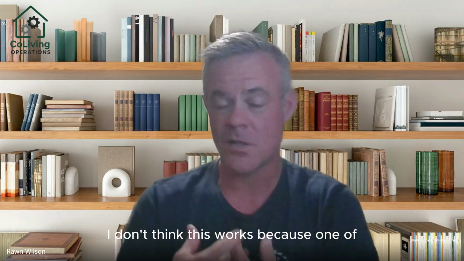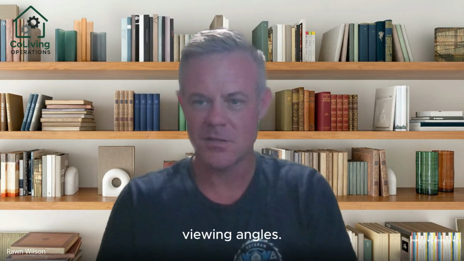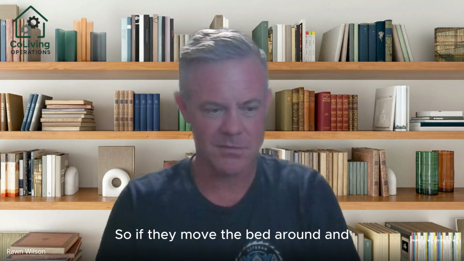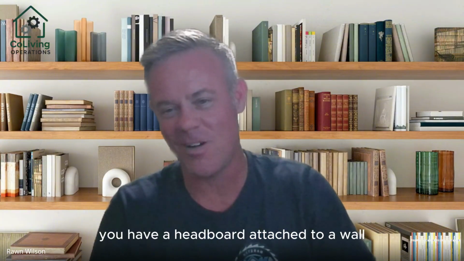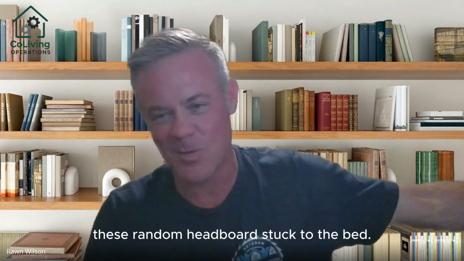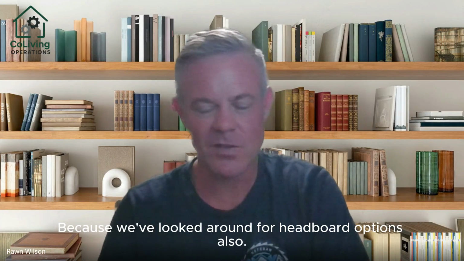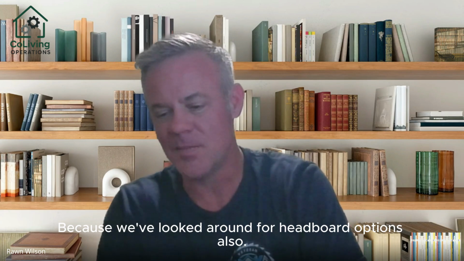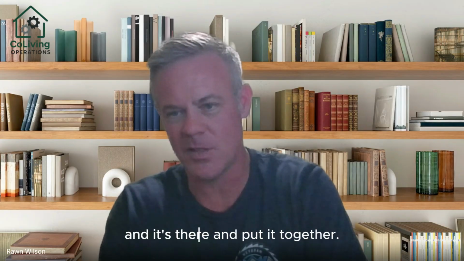Because one of the things we do in our rooms is we provide TVs. Sorry, right, I interrupted you. We provide TVs, so we set up our bed for best viewing angles. If they move the bed around, they've lost viewing angles. But I guess if you have a headboard attached to a wall and they move their bed, you can have a random headboard stuck to the wall. So maybe it's good, maybe they won't move it. I don't know. We've looked around for headboard options also, but I don't want to have to create something. I just want to order it and it's there and I put it together.